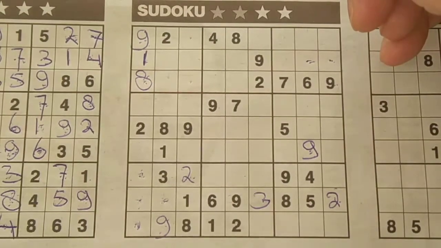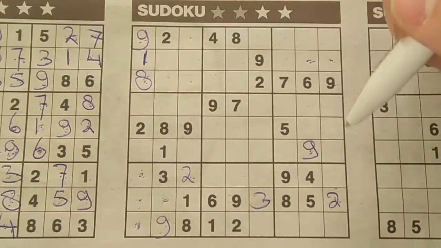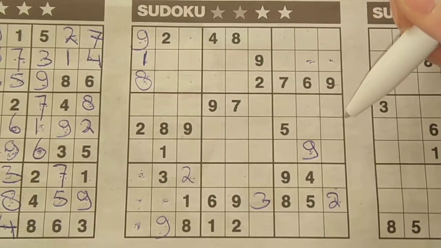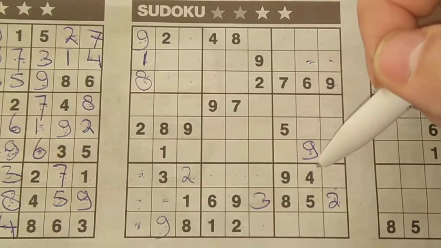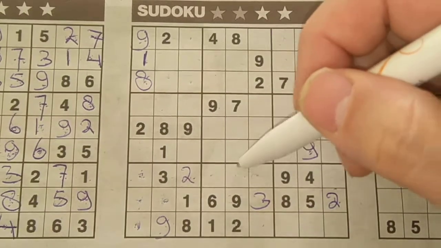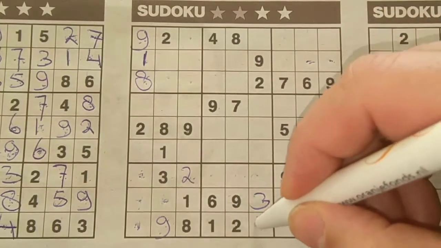Then, yes, in this big square, 4 missing numbers. One of the missing numbers is a 4. We see here 4, so no 4 in those 3 boxes. 1 box remains for the 4, should be this one.